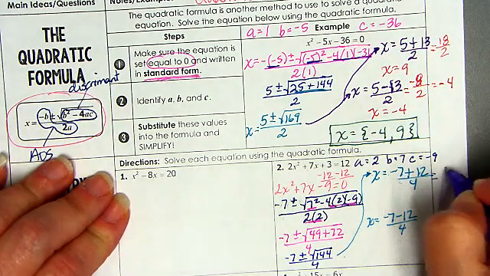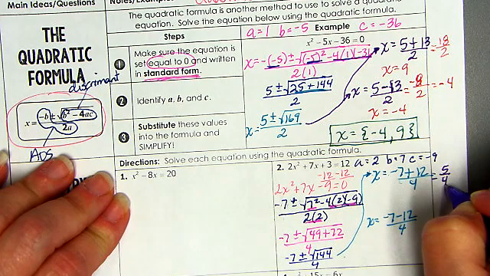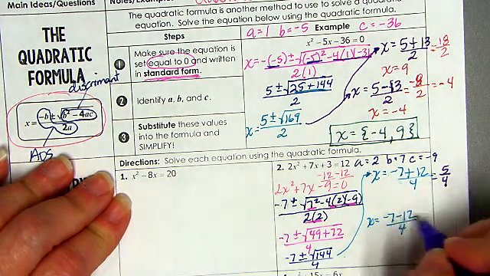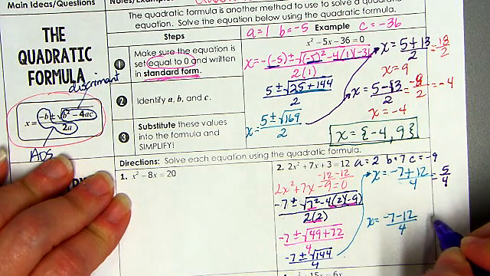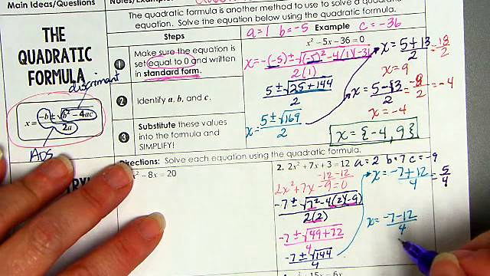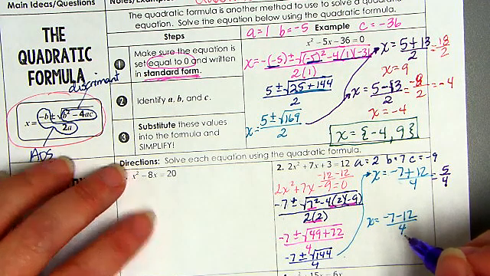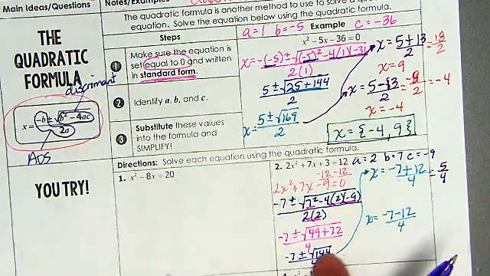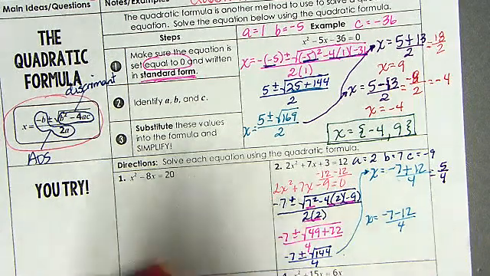So I'm going to have 5 over 4. That's not right. It's supposed to be 121 underneath here. I can't obviously add.